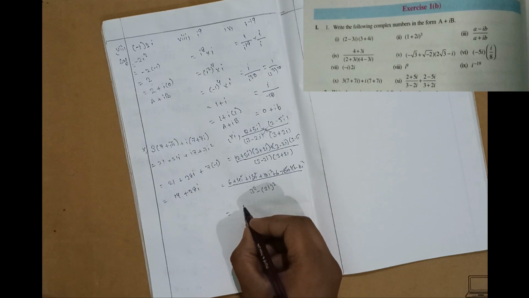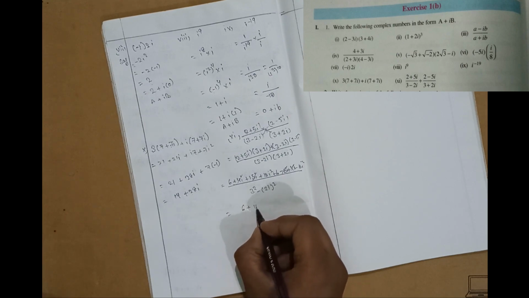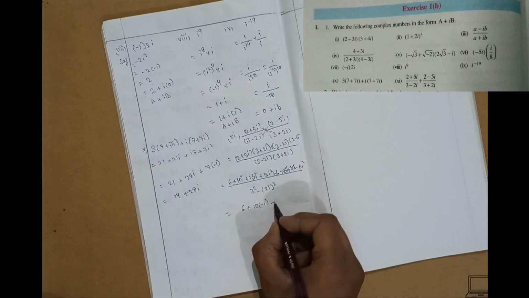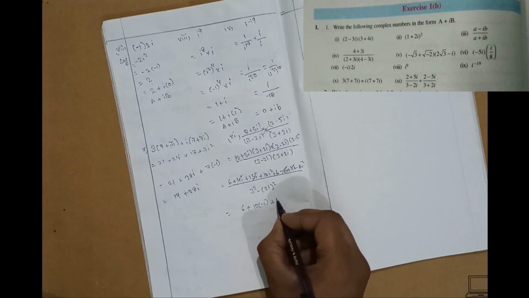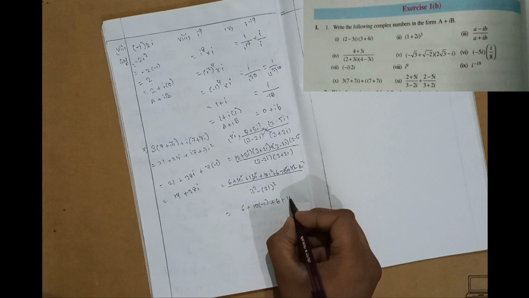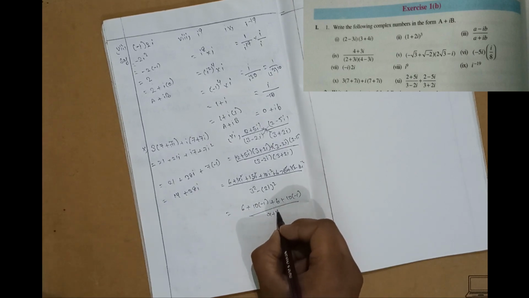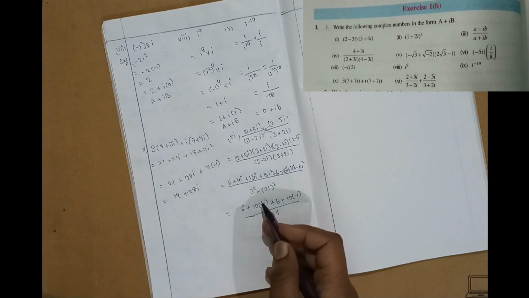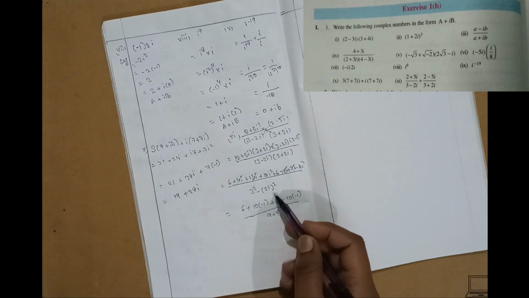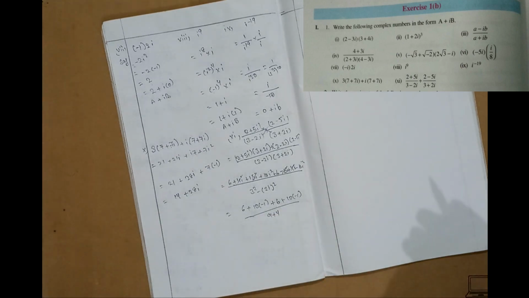The remaining equation is 6 plus 10 of minus 1 plus 6 plus 10 of minus 1, over denominator 9 plus 4, since i square equals minus 1. The minus 4 will become plus 4 because of i square.